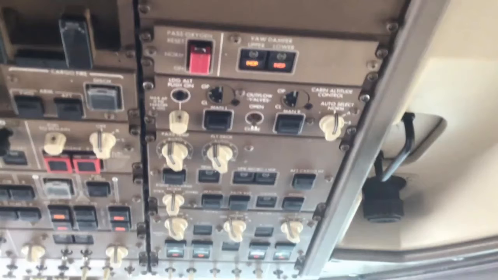Below that are three knobs, the selection for the air conditioning packs. Below that are the bleed system off the engines, and below that finally is another bank of external light switches.